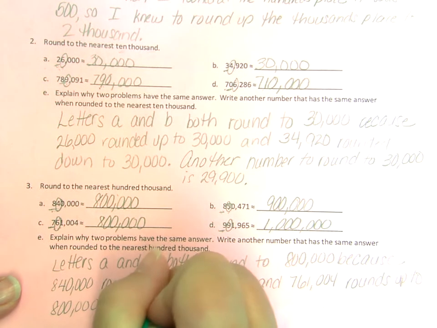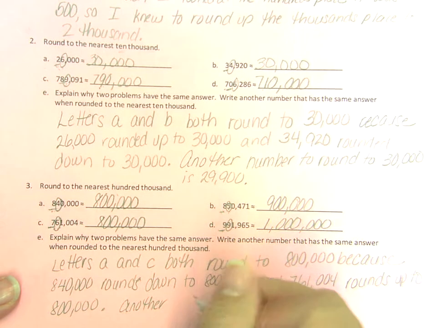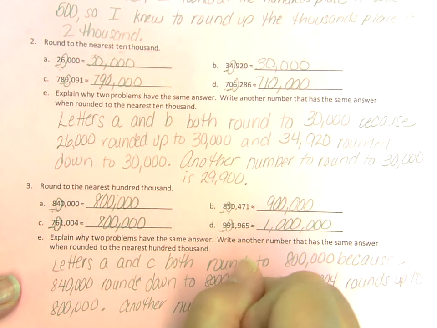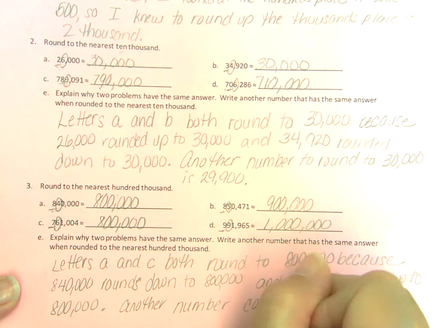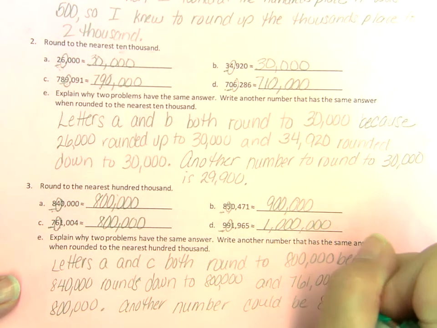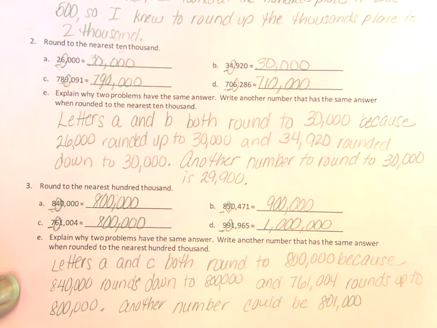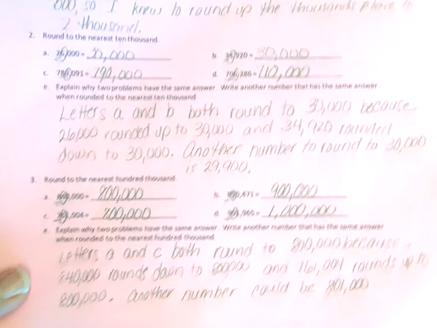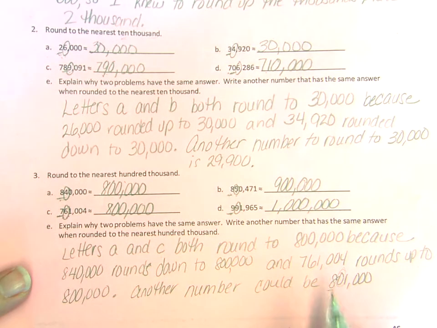Another number could be as simple as 801,000. That would still round down. It's our place value there. We'd circle the number next to it. That's 4 or below. So we would leave that number alone. Okay.